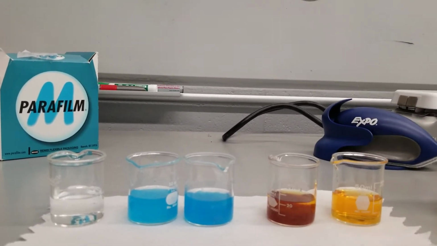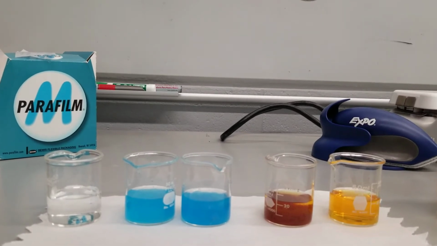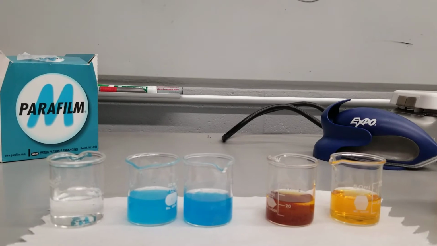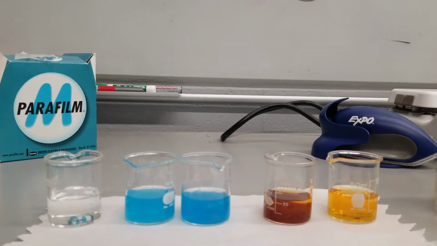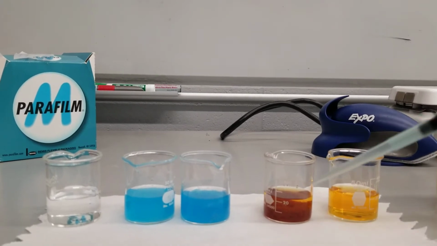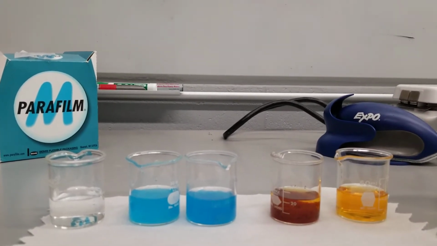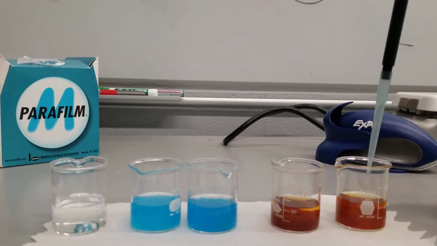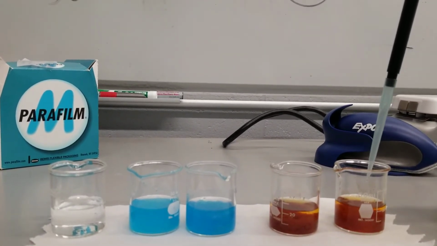That deep red color is indicative of the presence of iron 3. Iron has two oxidation states, iron 2 and iron 3. Iron 2 tends to be brownish in color. Iron 3 tends to be reddish in color. And that's a clear indication of the presence of iron 3 reacting with sodium hydroxide. And again, you see the same reaction here.